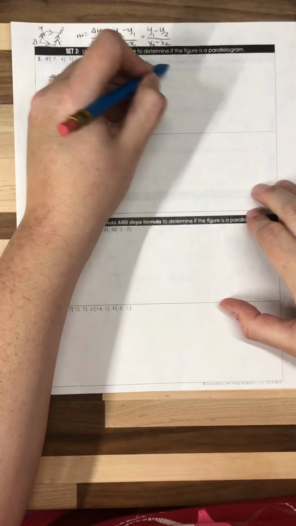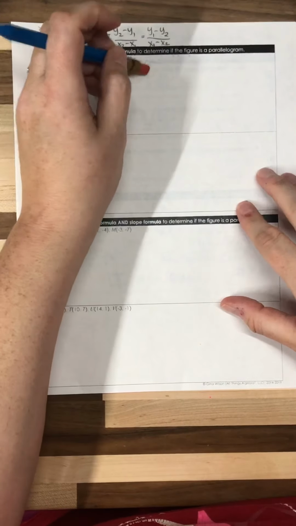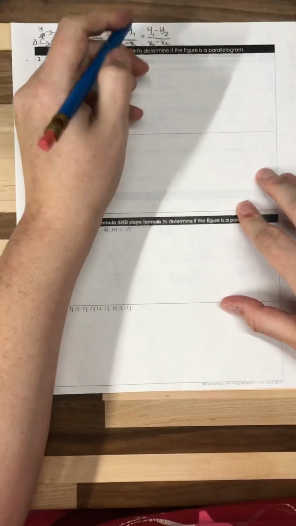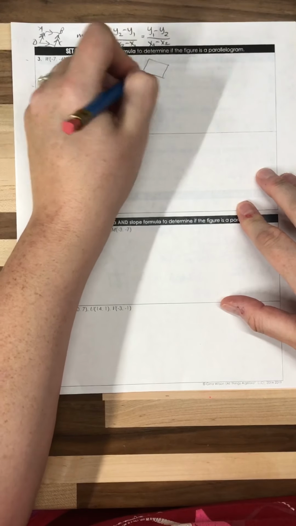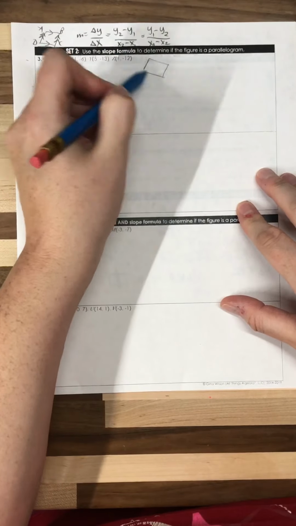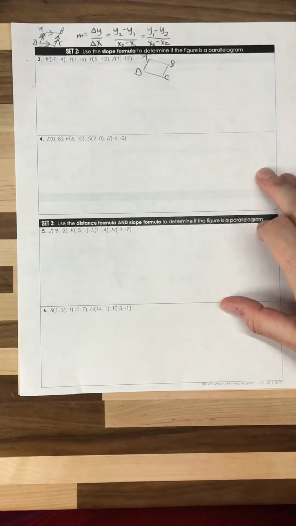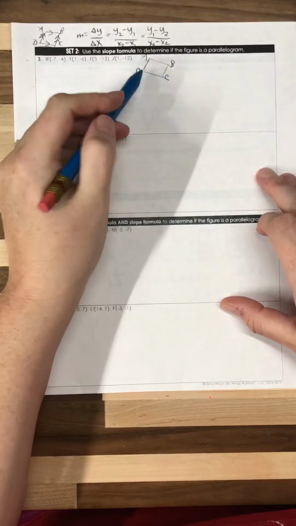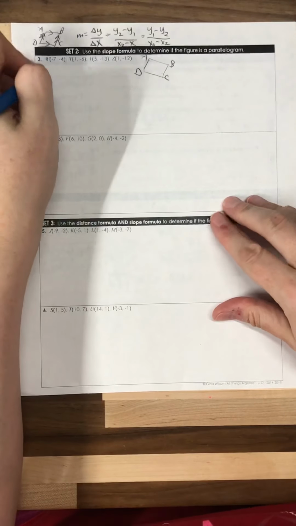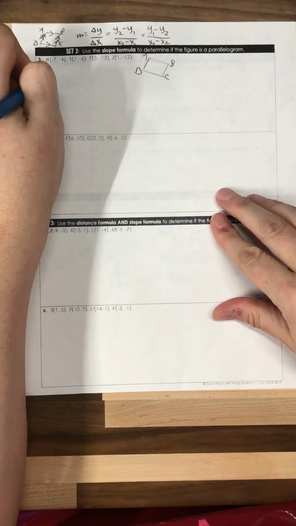So first, I don't want you to graph it, because that's not the point of these. Even though they're giving you points, just draw a quadrilateral. We don't know yet until we do the work if this is a parallelogram or not. So we're going to do the slope of the points.